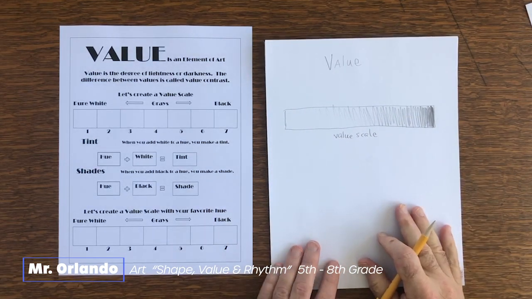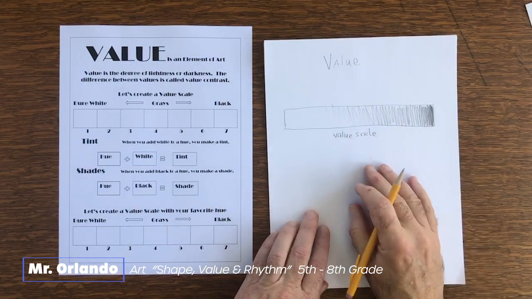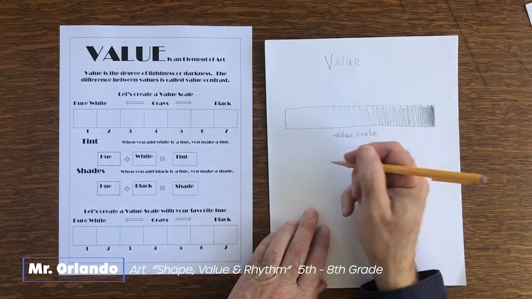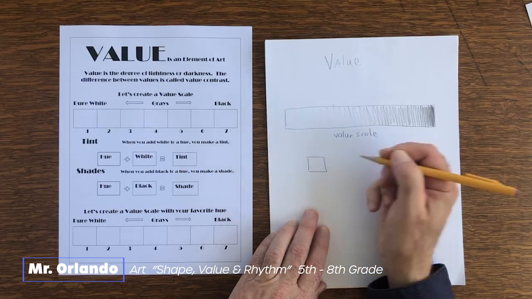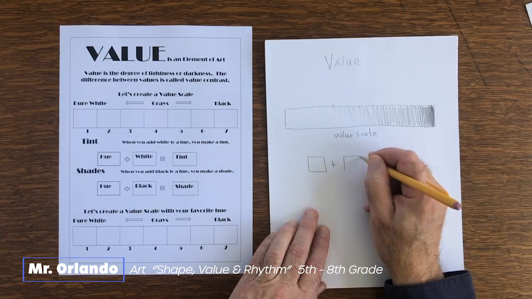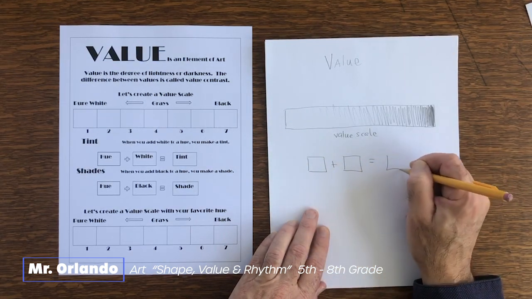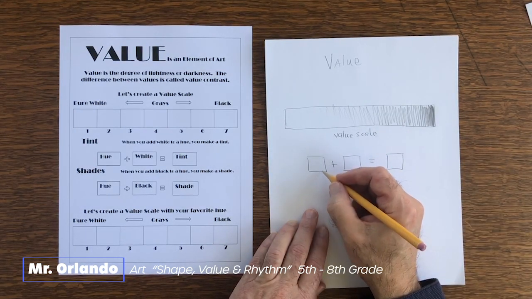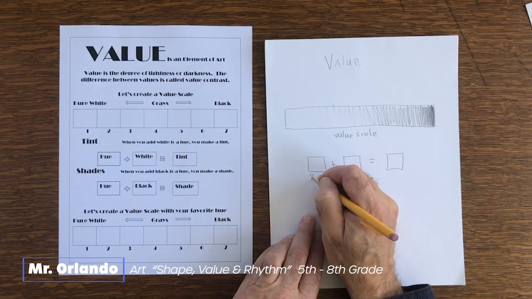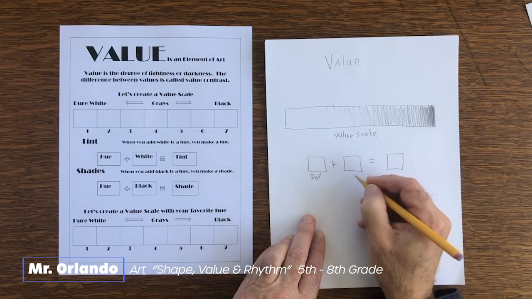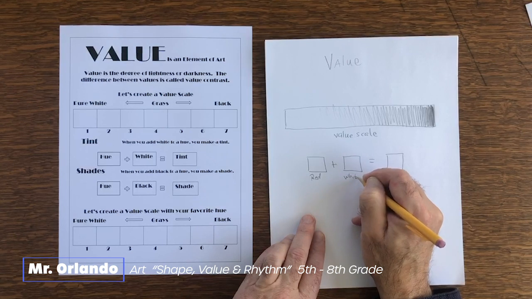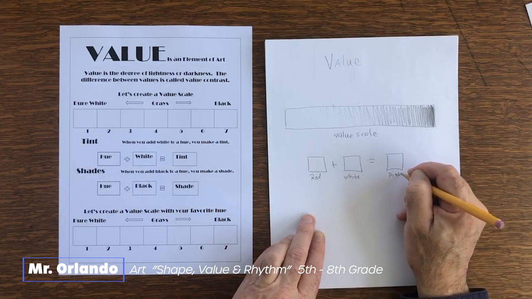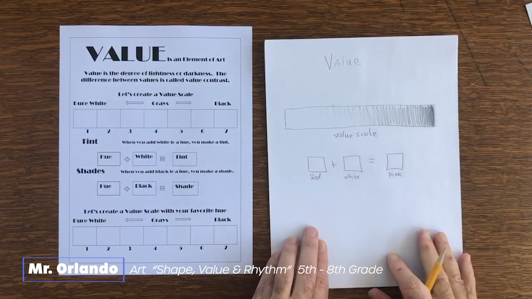Okay. The next thing I'm going to do is create this formula for tinting. Tinting is when you add white. So I'm going to create plus that equals that. It's basically like math with colors. I'm going to choose a color. Let's say I'm going to choose red, I think. And then I'm going to add white. And then it's going to equal a color, and I just happen to know it's going to create pink. So I'm going to make that example.